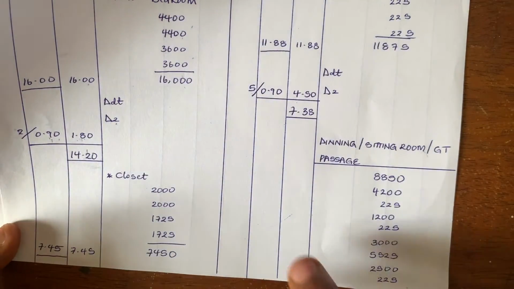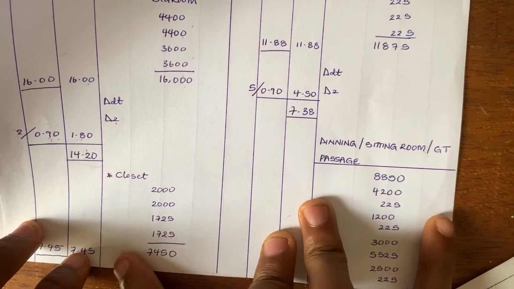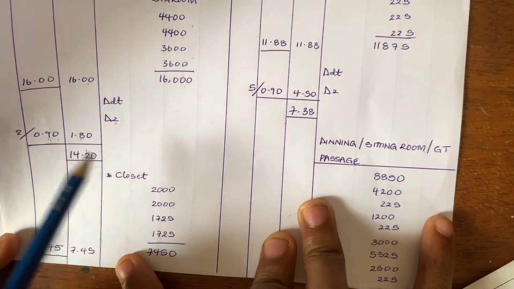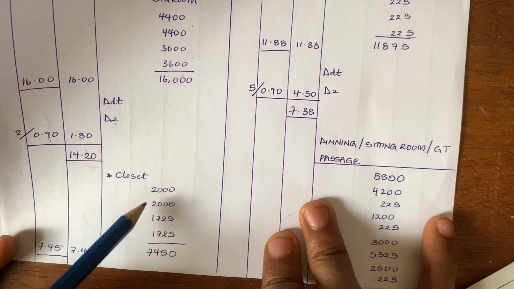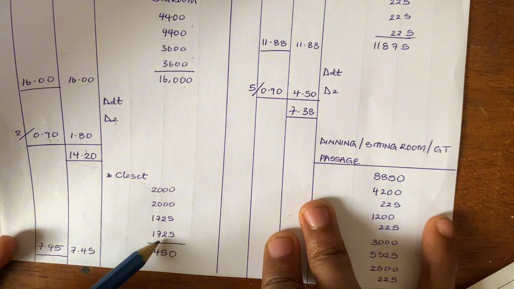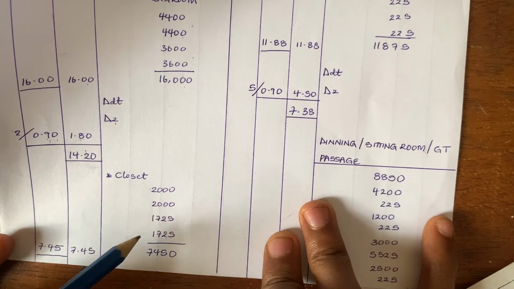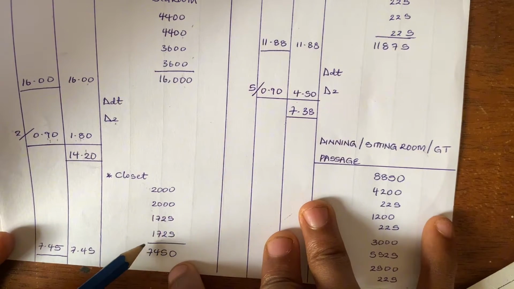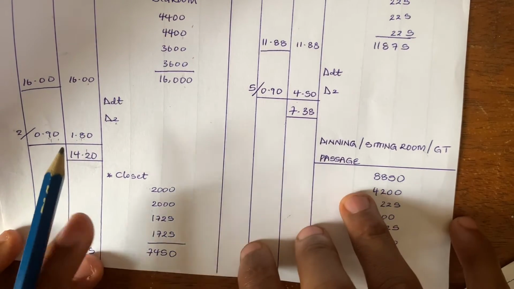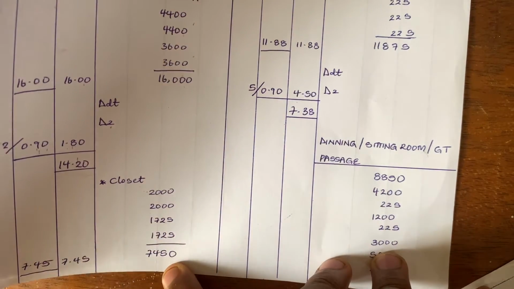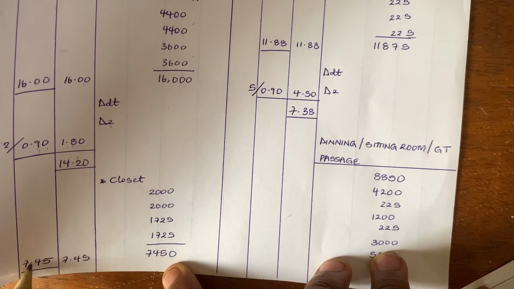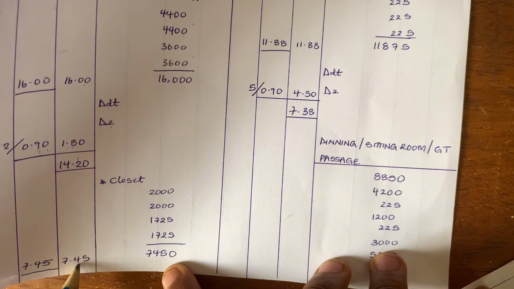So we'll book the perimeter: 2,000 by 2, that's for the two sides, 1,725 by 2, that's for the two sides, to give me 7,450. It means that the total perimeter of the closet is 7,450. So I would book 7,450, that's in meters. Then I brought it out to the squaring column because we have an arithmetic to do.